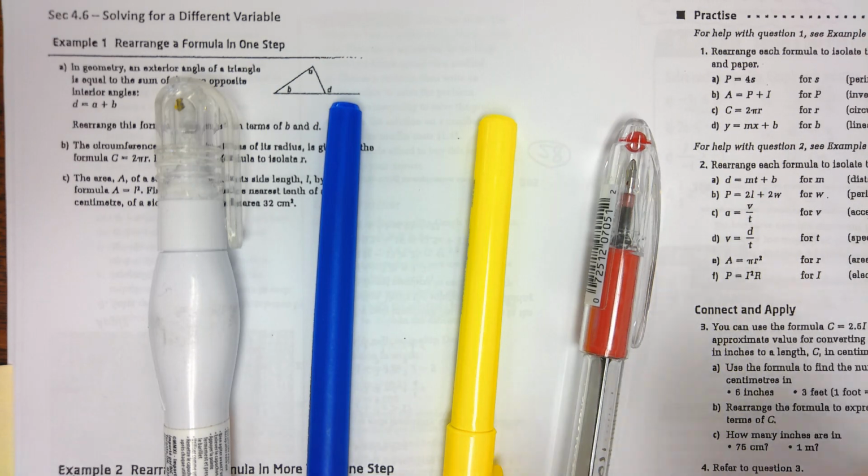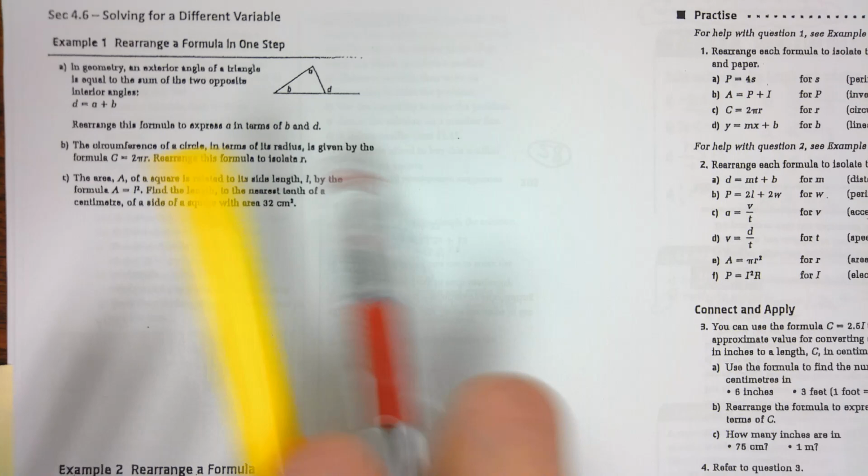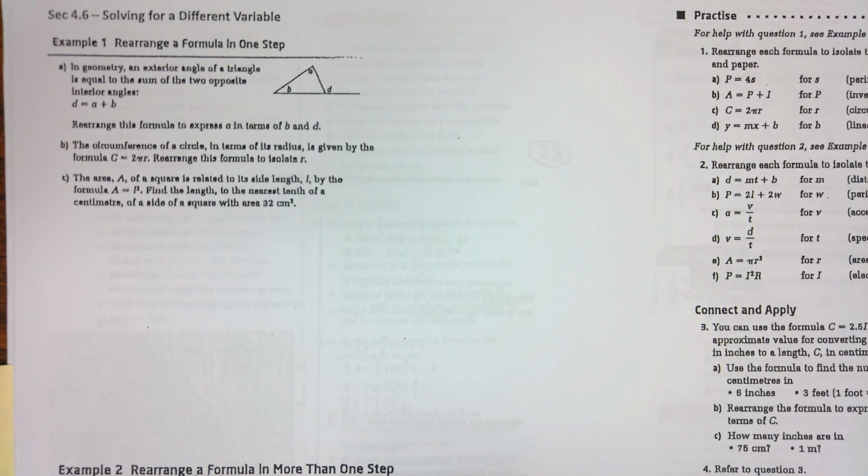Okay, so it's the same four pens, right? I didn't change it up. It didn't change colors. So this is what we're doing in today's lesson. We are rearranging the order. Okay, so that's what we're doing today.